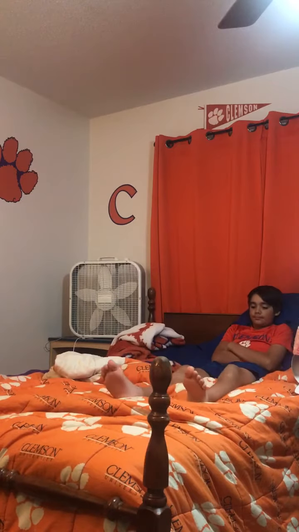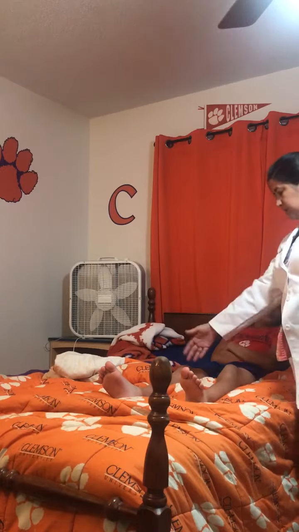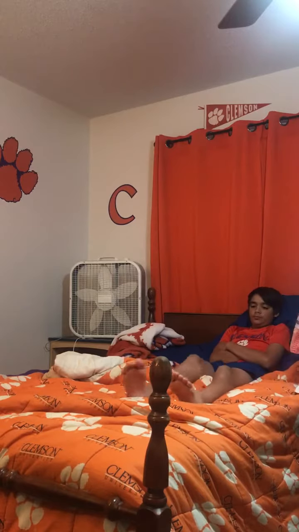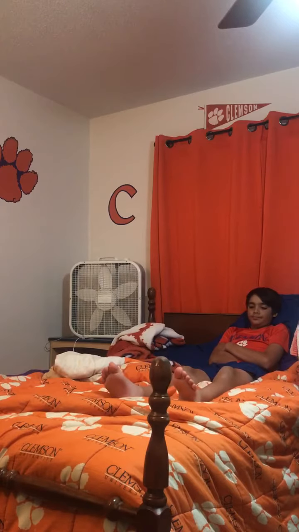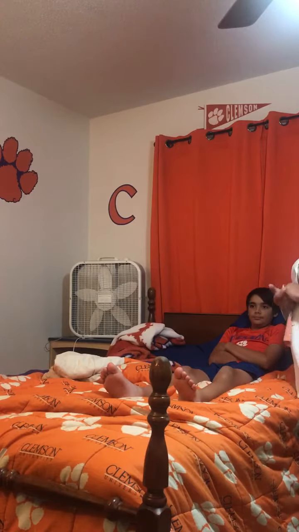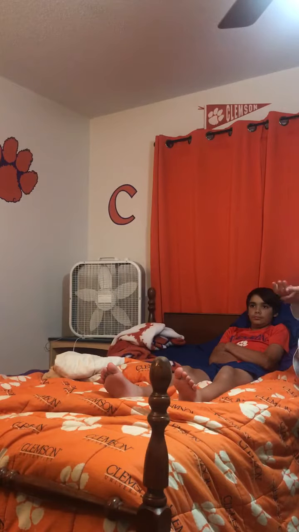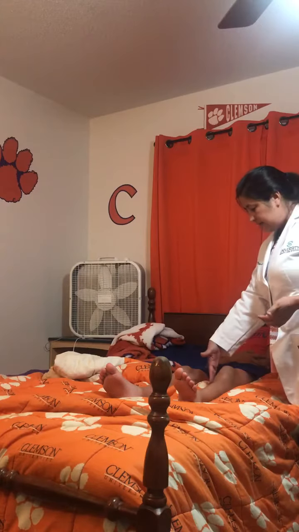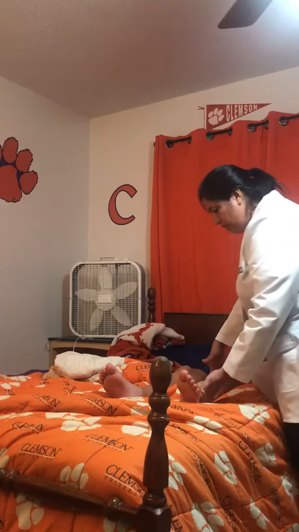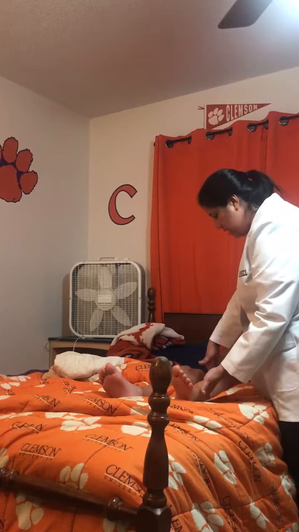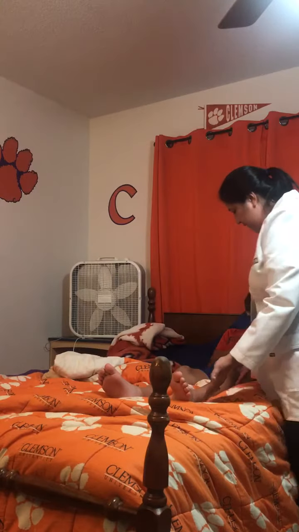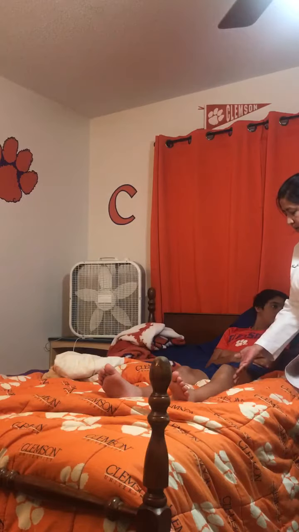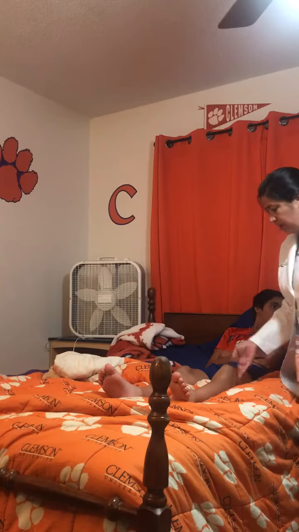In order to check on a meniscus tear, and again, I'm going to do this bilaterally, we have to do a couple of tests that are called the valgus and the varus stress test. And this tests for any meniscus damage that you might have. So what I'm going to do is I will hold the inside of your knee and press the outside of your ankle like this. And if you have any type of pain right here, you'll let me know, okay?